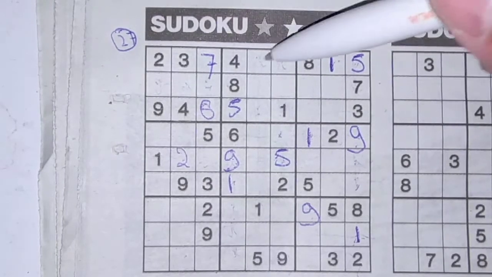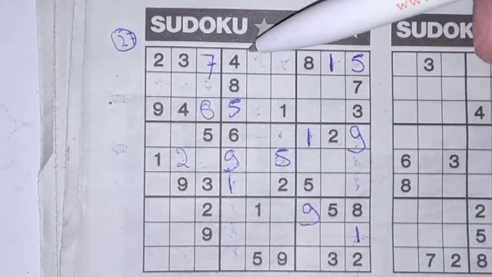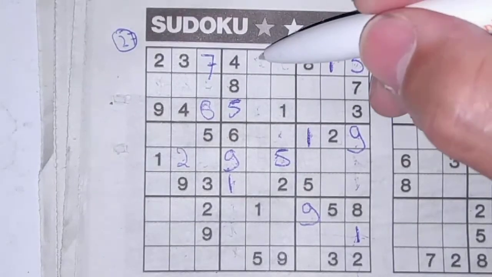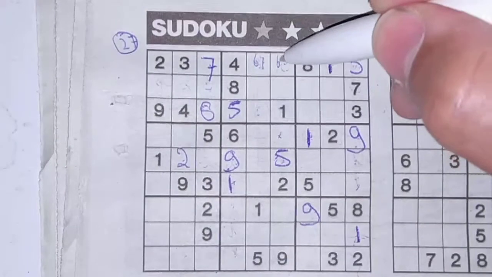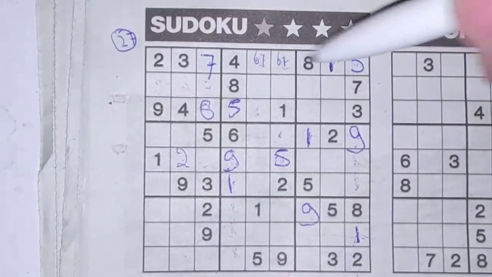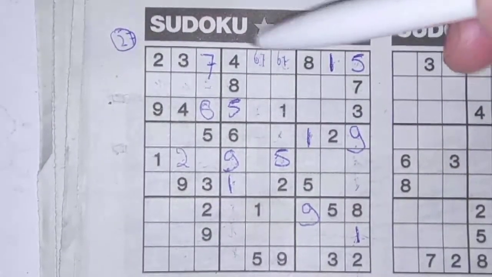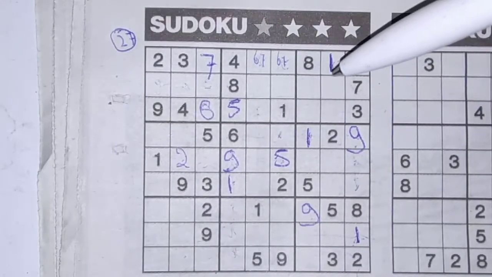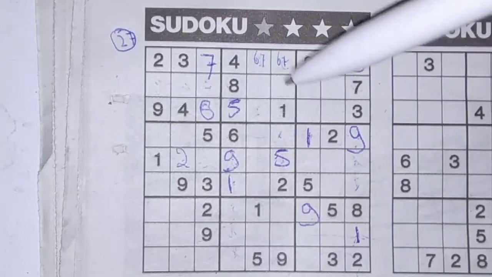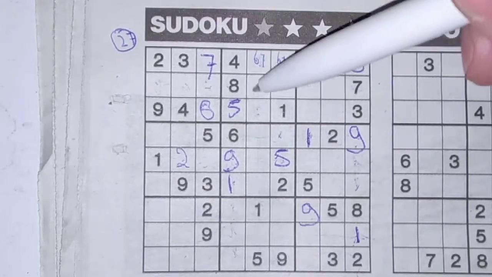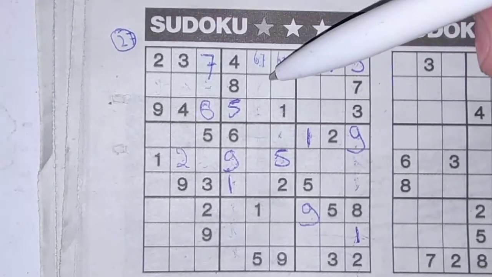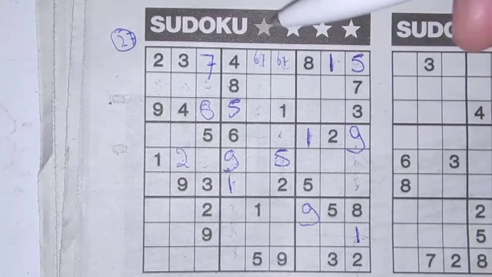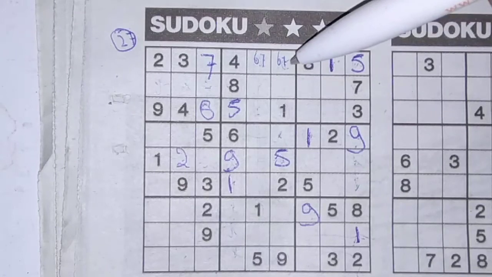How about these 2 numbers? I think I need to mark them, because those are pairs in a big square. It's easier to follow. 2, 3, and the 9.